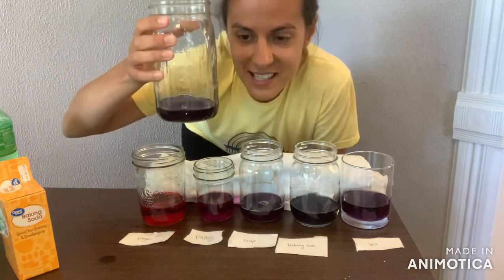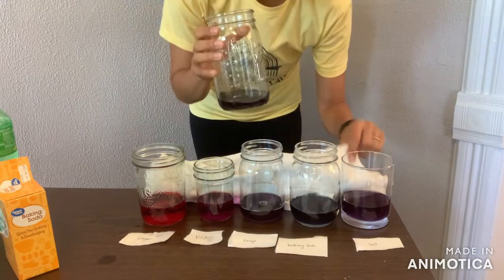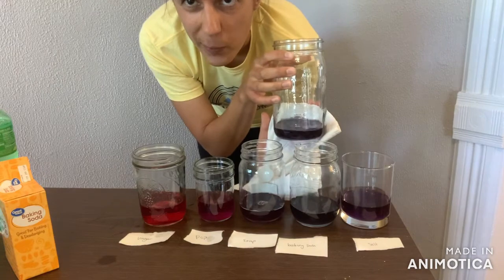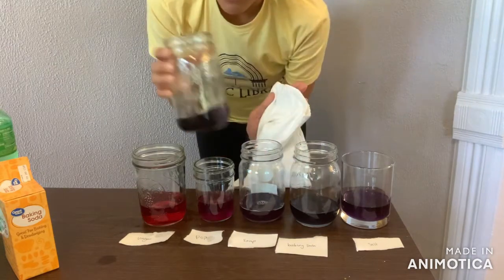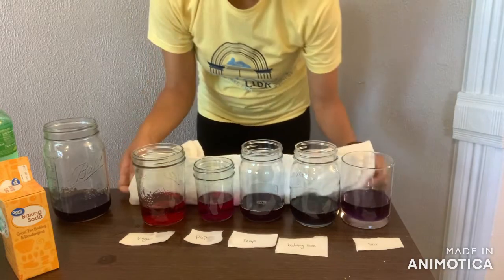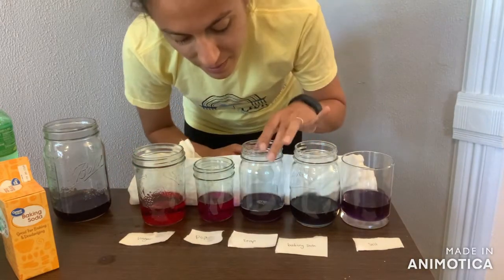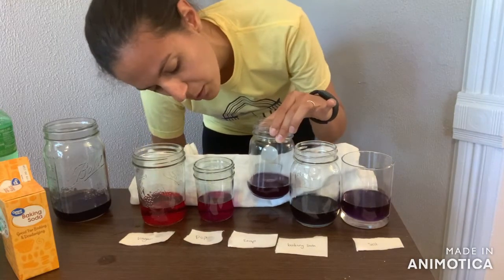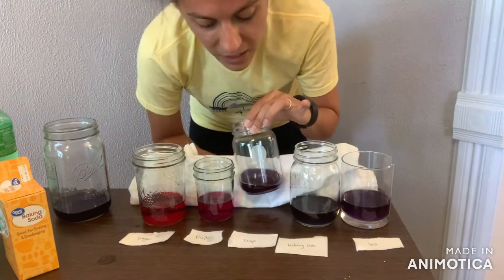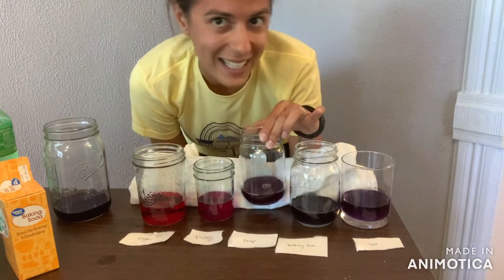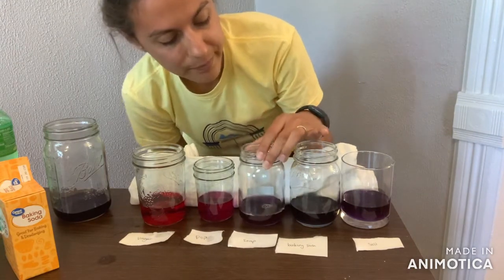Then remember, this is the control group, the one that we didn't do anything to. And that one is more of a purple color. So these are definitely more red than that. Put this back. Then we've got the soap. And the soap is a little bit more towards the bluish end. So we can conclude that soap may be a little bit basic. It's a little bit of a base.